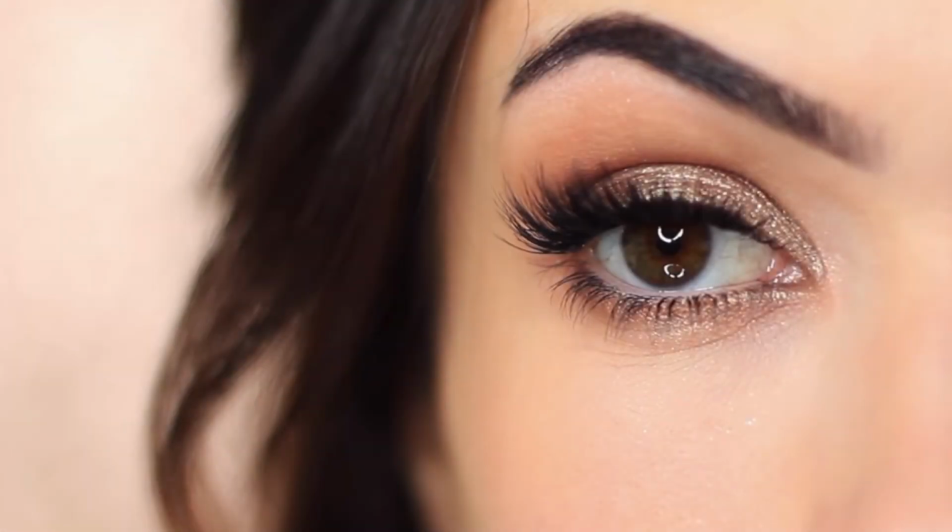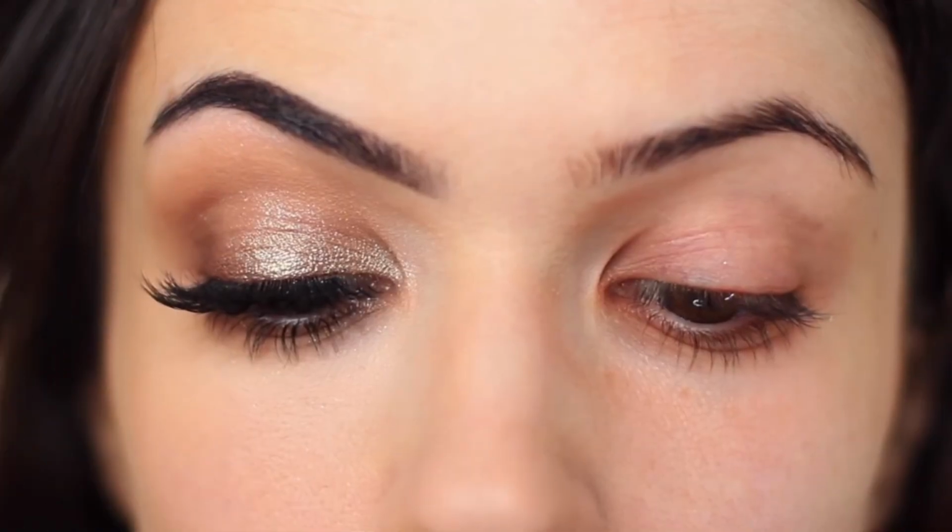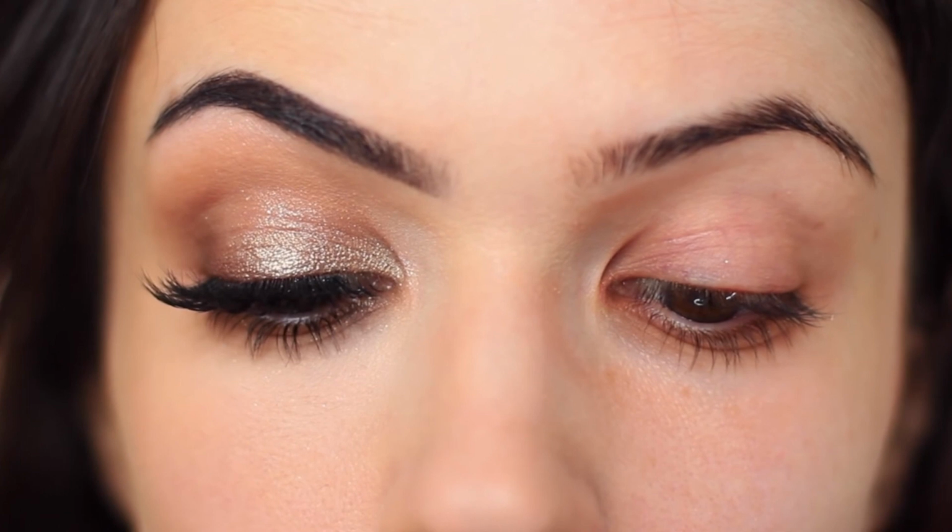For today's Monday makeup lesson, I'm going to show you how to create this eye makeup look and share some of my favorite tips and tricks.